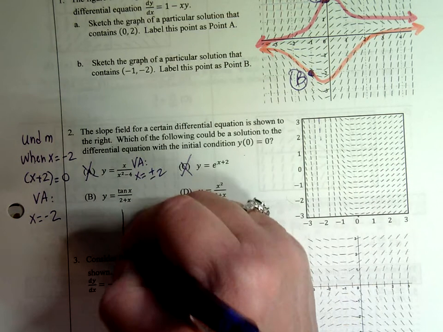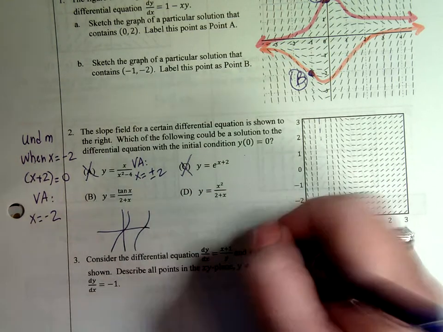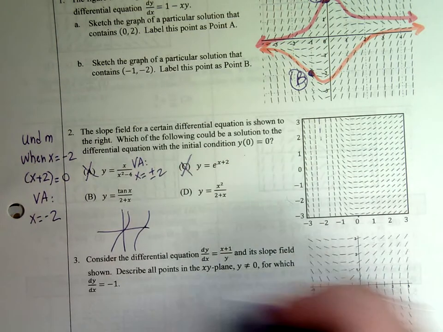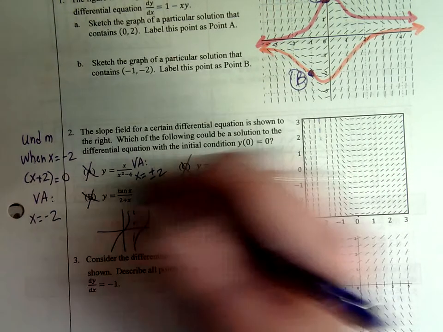I'll just graph it real quick. The tangent graph goes like this, but then it goes like that again, and so on and so on down the line. So it would have several asymptotes. This picture does not, which means your answer is D.